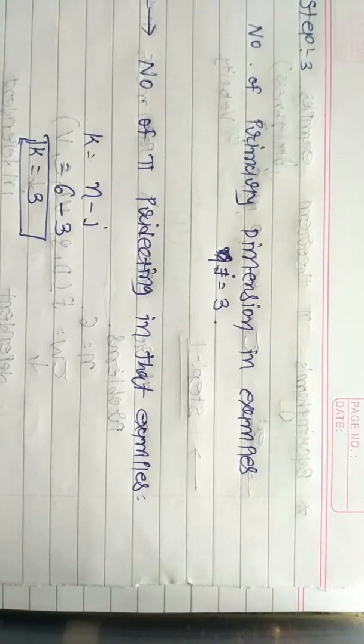Now step number 3: the number of primary dimensions. So j equals 3. What is the number of primary dimensions? It is constant for the entire example. So for the pi 1, pi 2, and pi 3 values, we have to repeat these 3 parameters. So the number of primary dimensions j equals 3. Now the number of pi terms in the example, k equals n minus j, so 6 minus 3 equals 3.